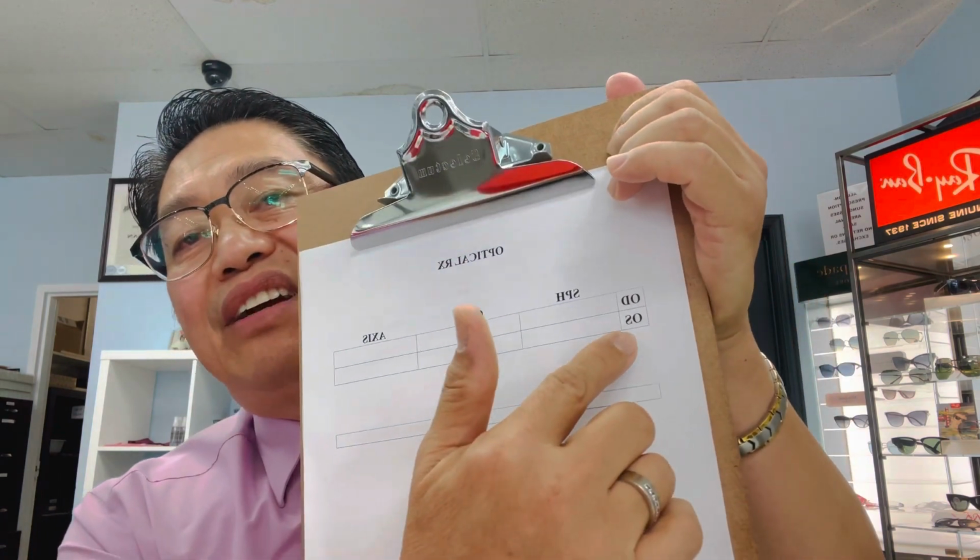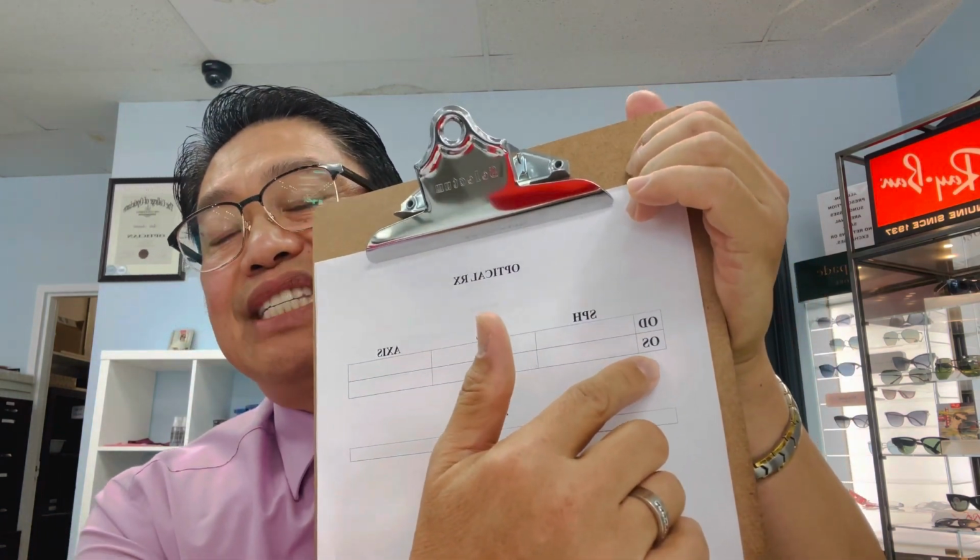So if you translate that into English, it's the right eye. Same thing with the OS here. It's oculus sinister. Again, oculus is a Latin word for eye, and sinister is a Latin word for left. So in English, it's the left eye.